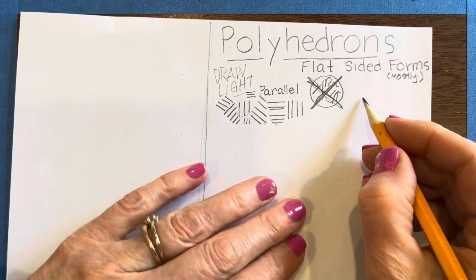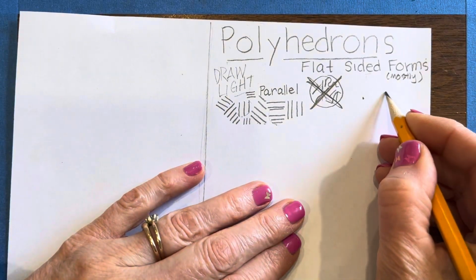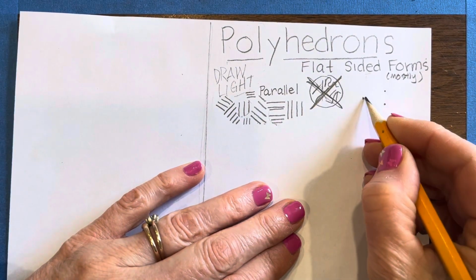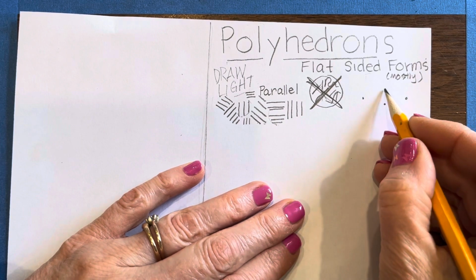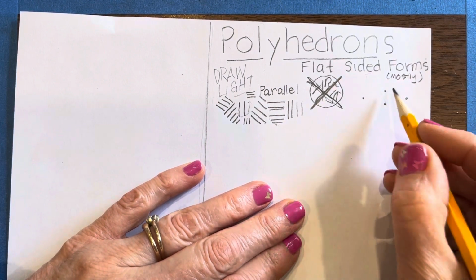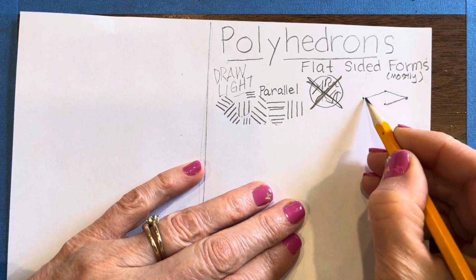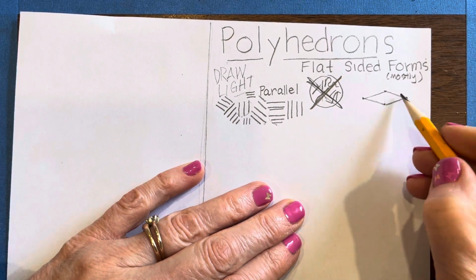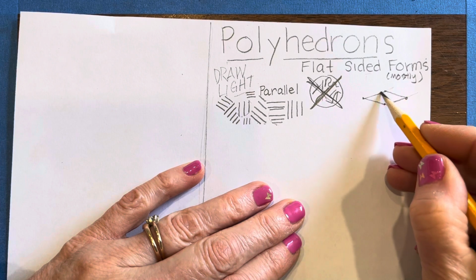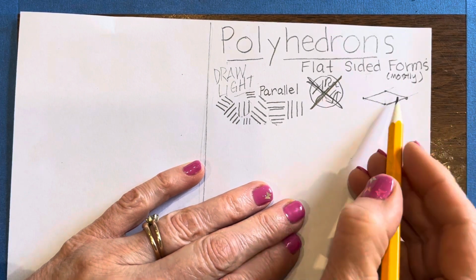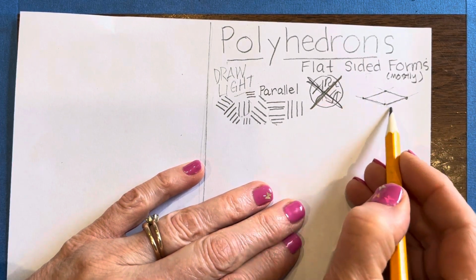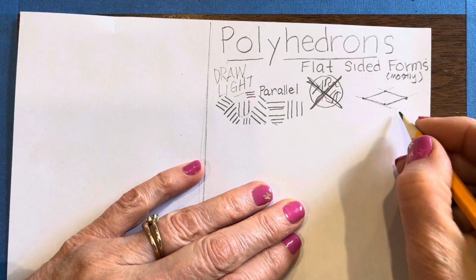Okay, so let's do that. I got the idea from Mark Kistler that you can just make 2 lines close and 2 lines far and draw it. And you can check it by thinking, do these go in the same direction? Are they parallel? Do these 2 go in the same direction? Are they parallel? Yeah, they look pretty parallel.